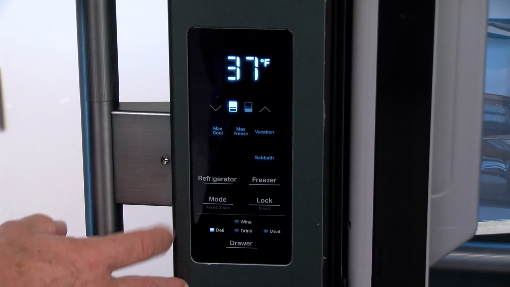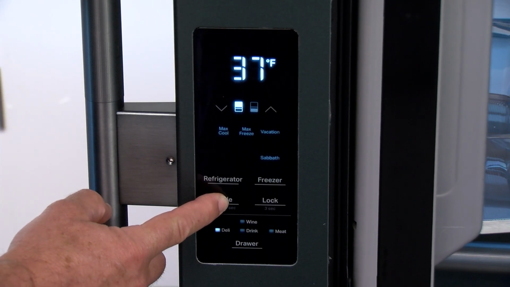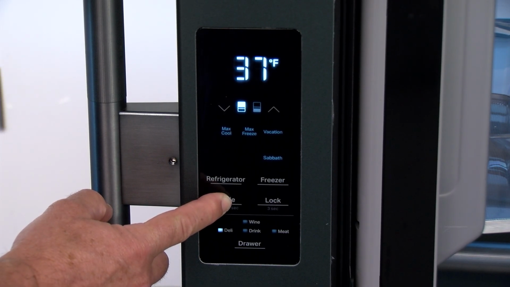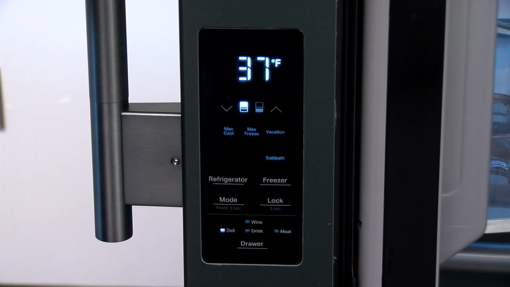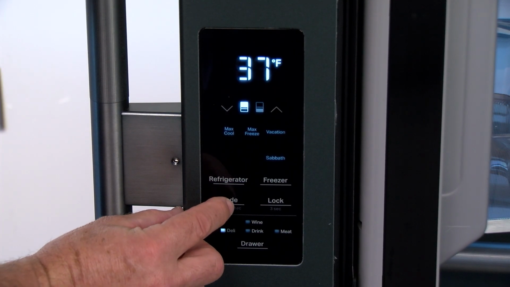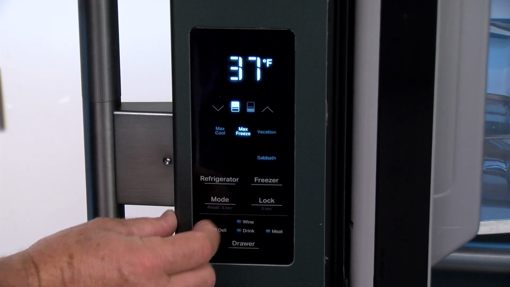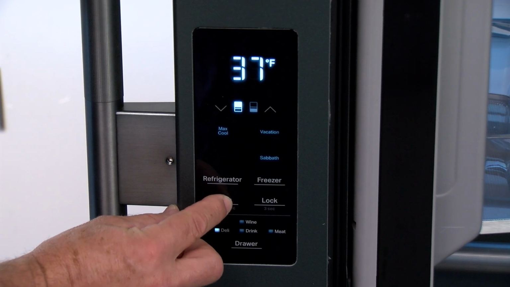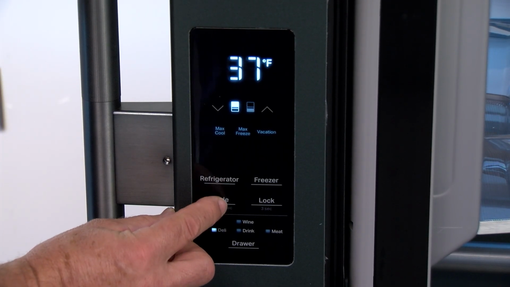Next is the mode feature. To activate the mode feature, hold for 3 seconds. You have 4 features: max cool, max freeze, vacation, and Sabbath. To cycle through each one, touch the mode button, which will take you through each selection you want.